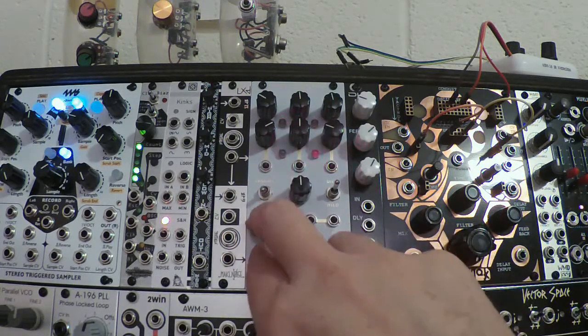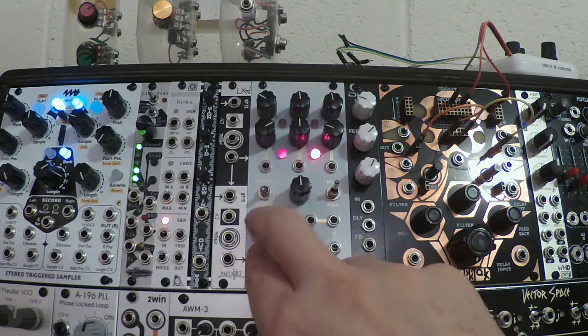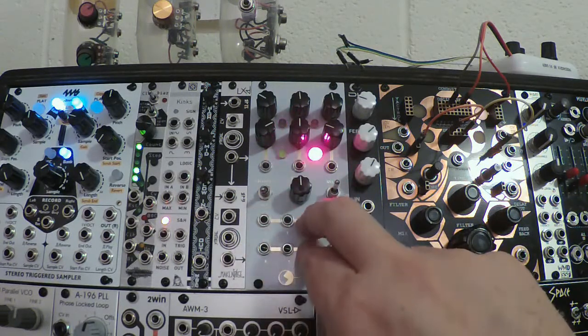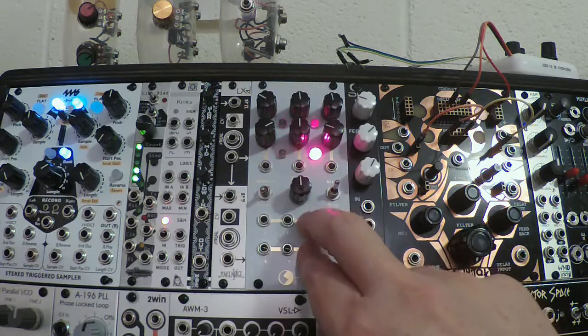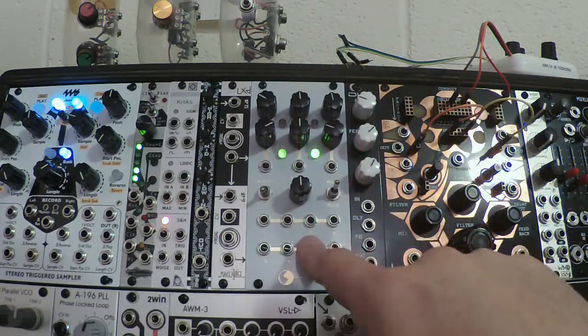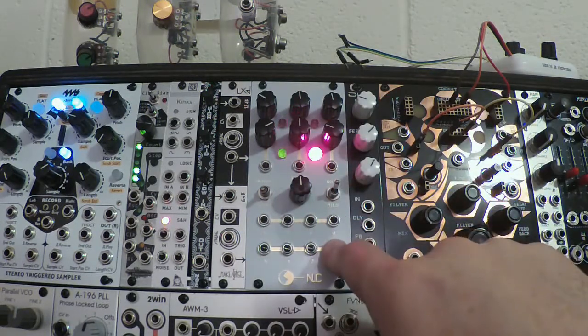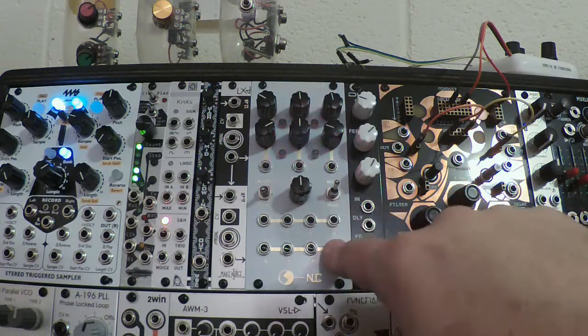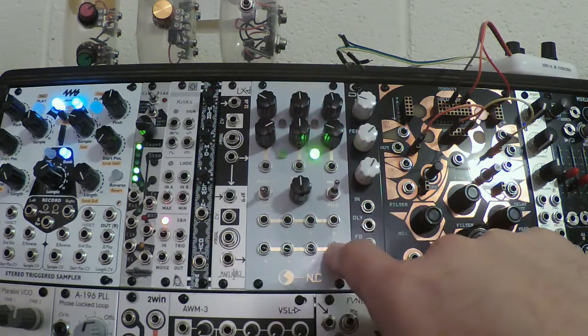X is plus and minus 3 volts. Y and Z are plus and minus 5 volts. All of them are bipolar outputs, and U is 10 volts. So U is pretty hot. That's a pretty wide range.